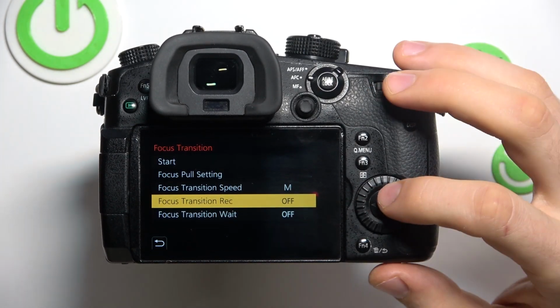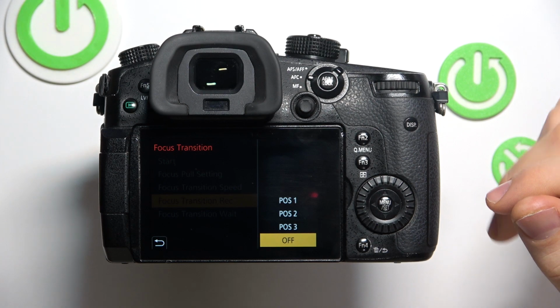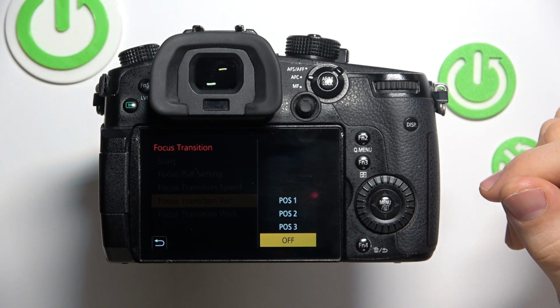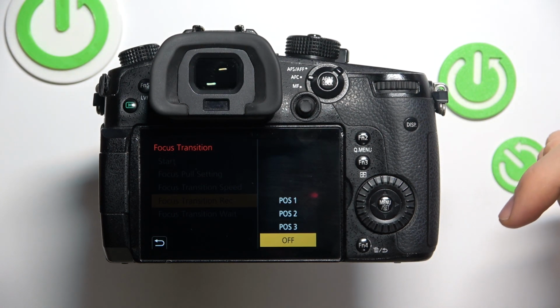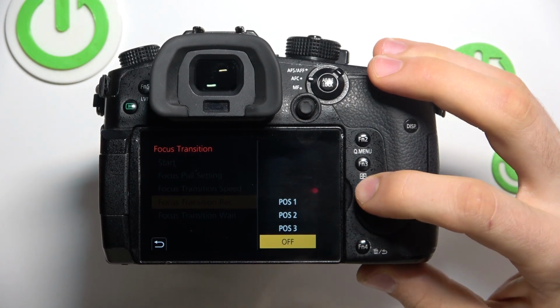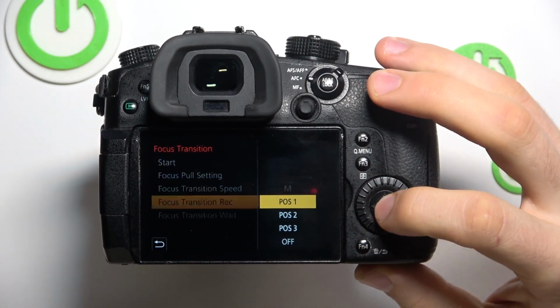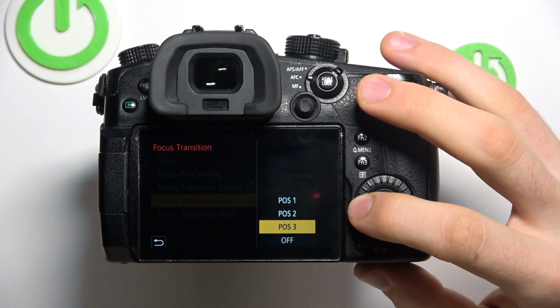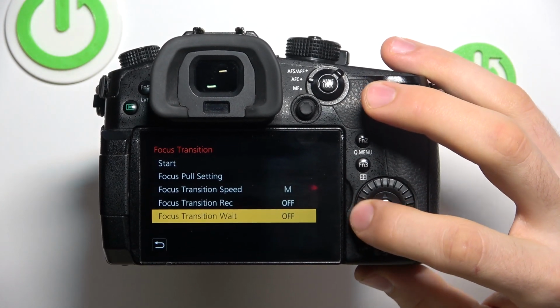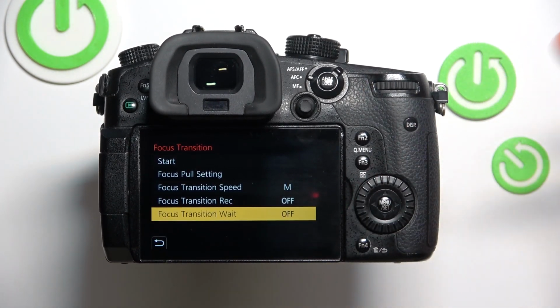Okay, so Focus Transition Rec. It's the same situation with the positions, so you can record the positions for the transition, and that's it.